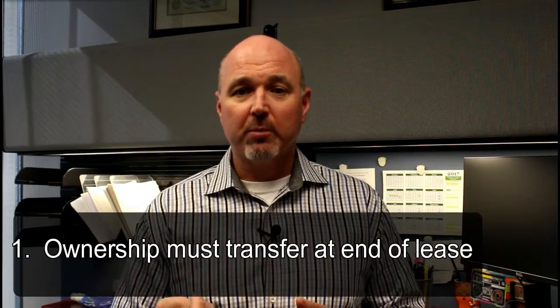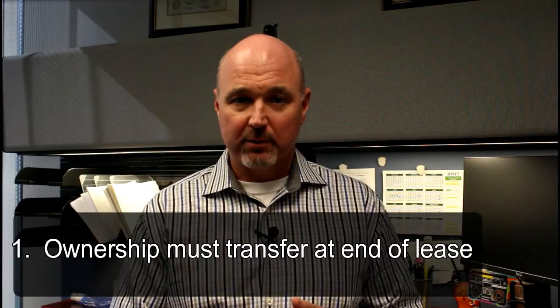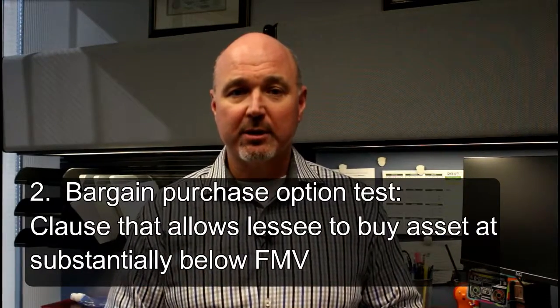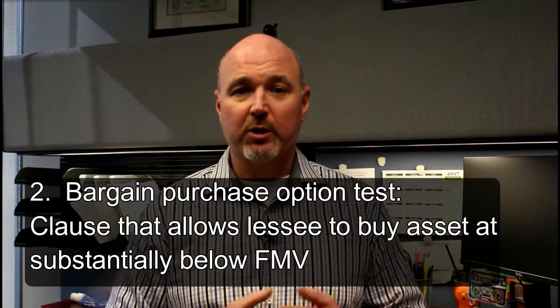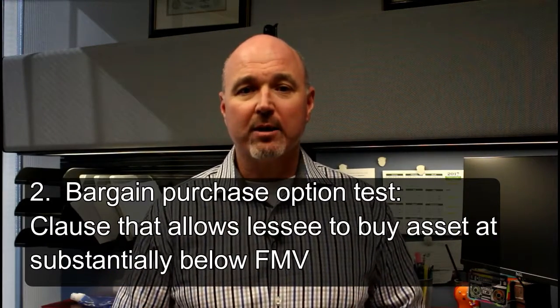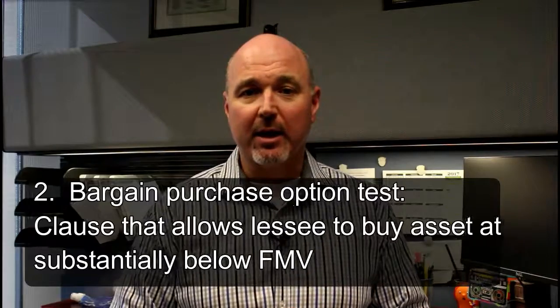1. Ownership must be transferred at the end of the lease. 2. A bargain purchase option test, similar to the ownership transfer test. However, there is typically a clause like a $1 buyout or a clause that allows the lessee to buy the asset at a price substantially below the expected fair market value.